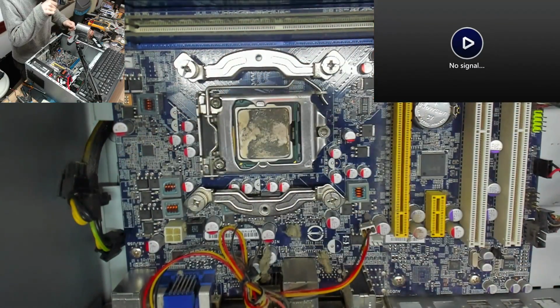Cool. Right, there's nothing to see there. I'm going to perch my spare cooler on top of that, so I don't know if we're taking this back off again.